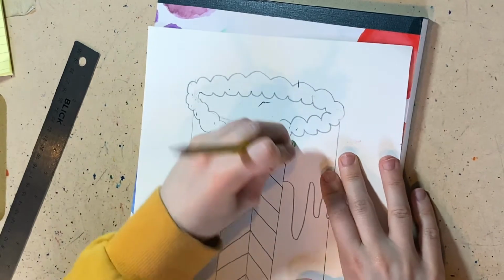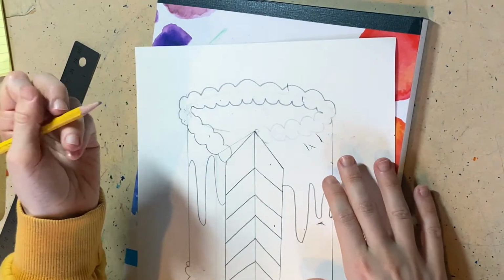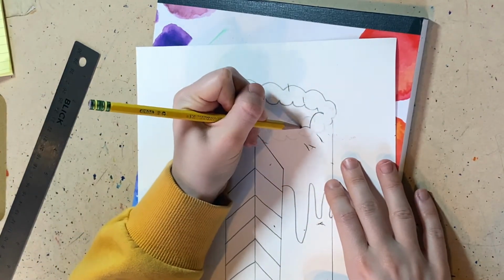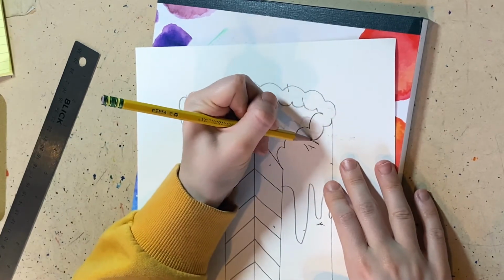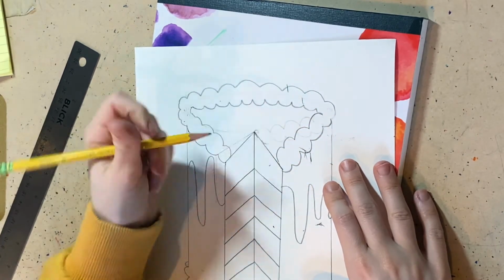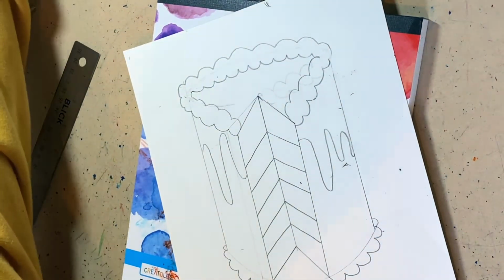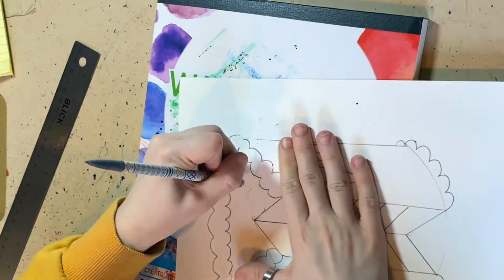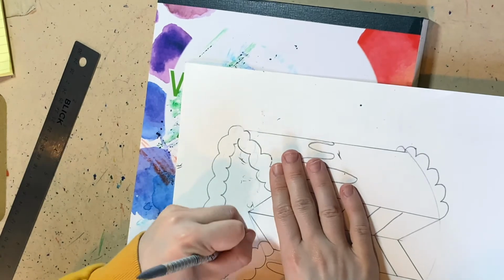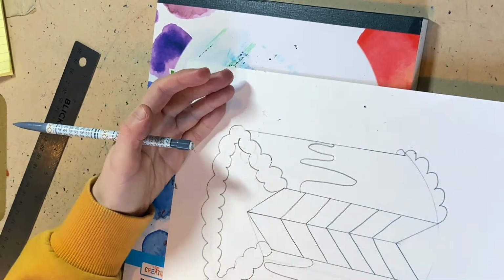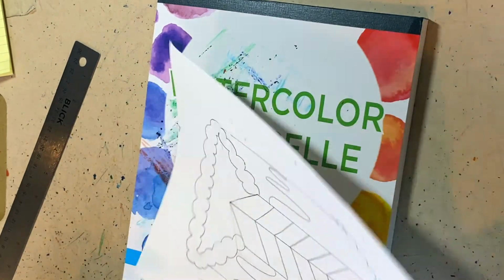Whoops. So I just made a little mistake. I was supposed to put the lines down here, which is fine. Mistakes are made, and then they will be fixed. There we go. Now I'm going to take an eraser and just start erasing the extra lines I made, and that's okay if they are shown. It's all going to be covered with colors that you choose for your cake.